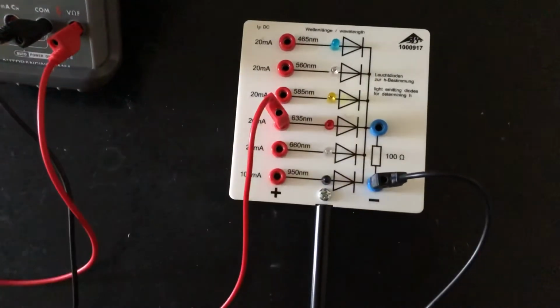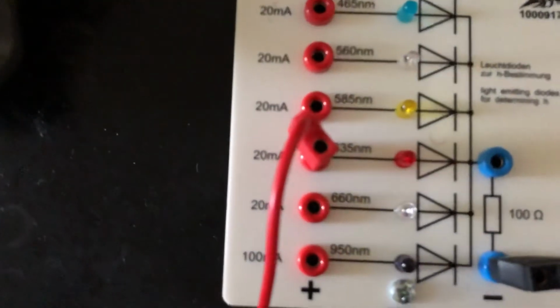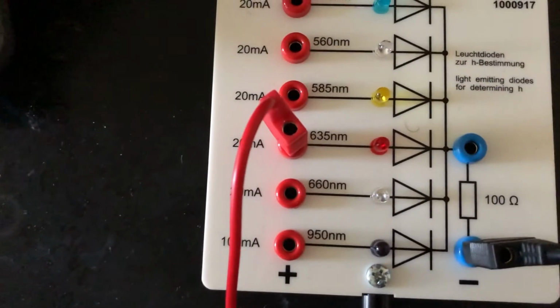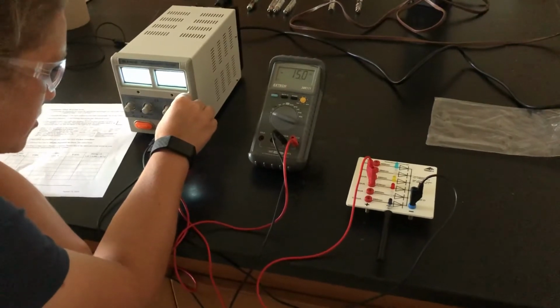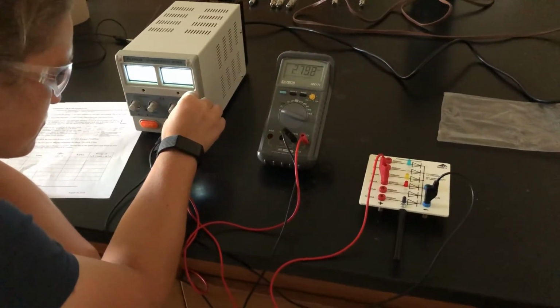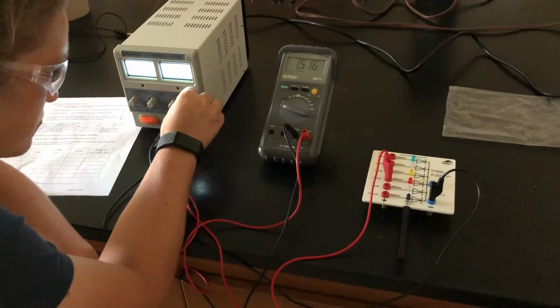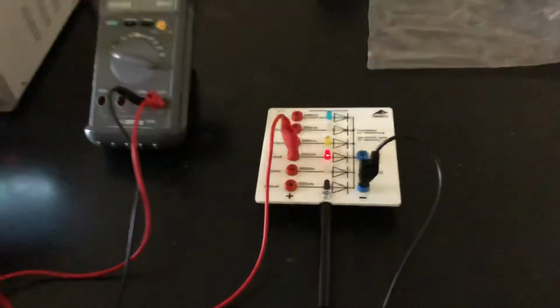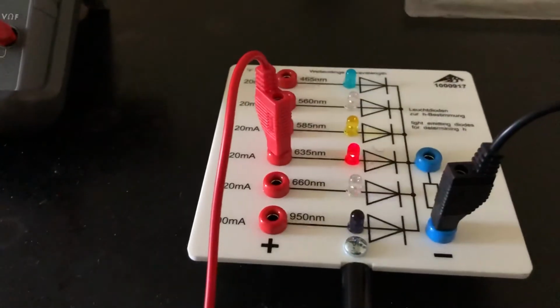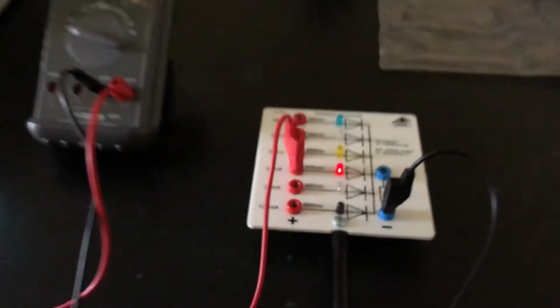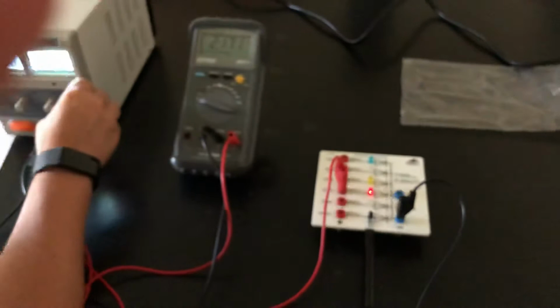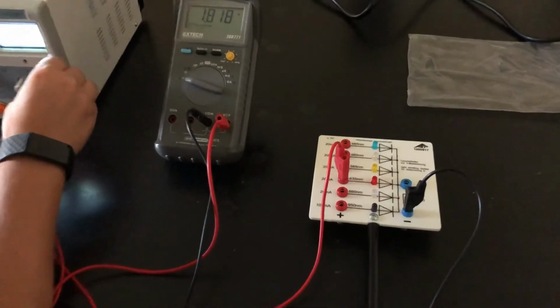So now we're at 635 nanometers. All right, slowly adjust our voltage till we see the color. All right, you can see the color, nice and bright. Then same process, we want to go until we can't see it.